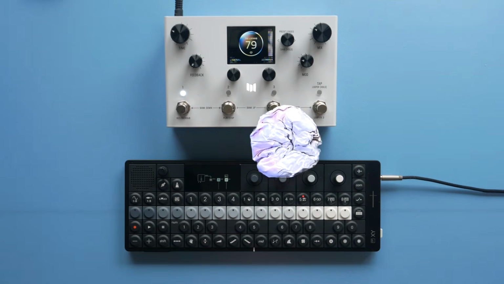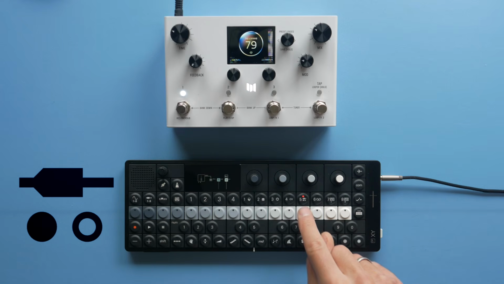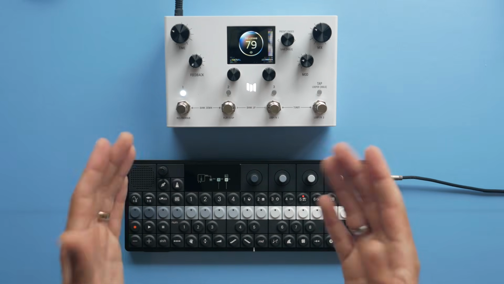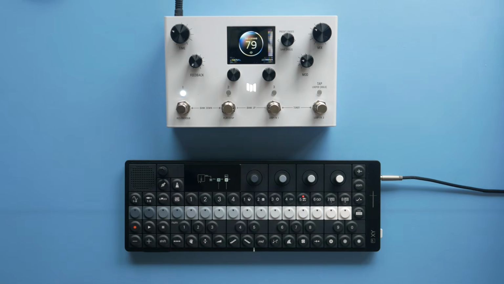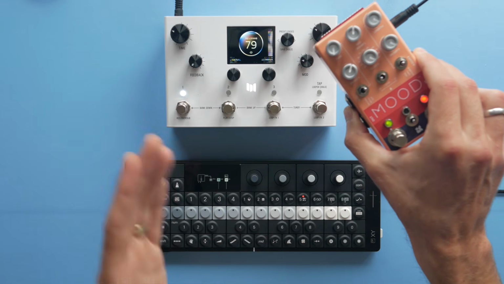My name is Sanwoo, and in this part of the OP-XY tutorial series, we are going to check out how we can use the external audio track in order to integrate effects pedals into our setup. We're going to test this with a stereo pedal, in this case the Mars LVX, a mono pedal, the Chase Bliss Mood, and both of them together in mono mode.